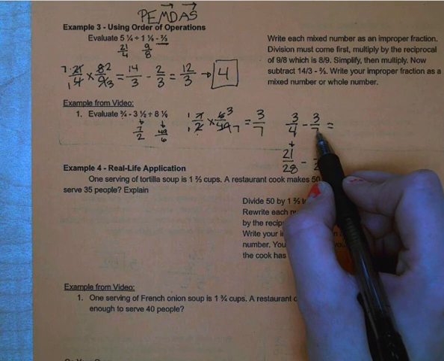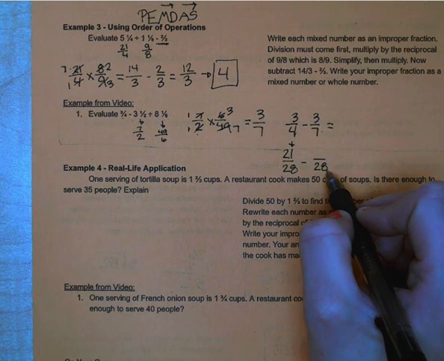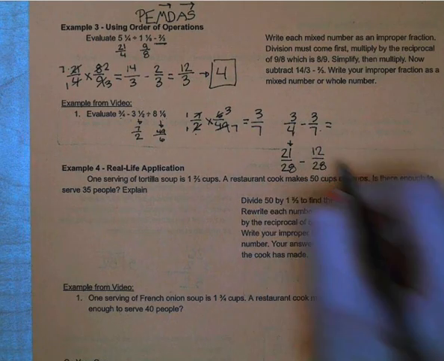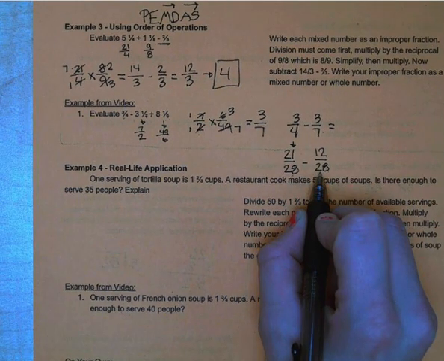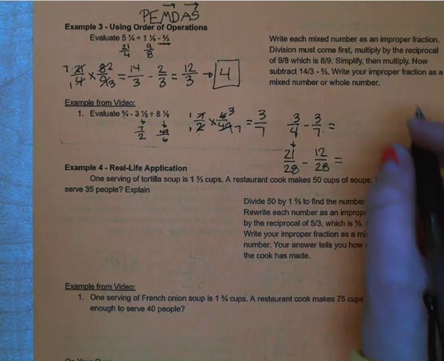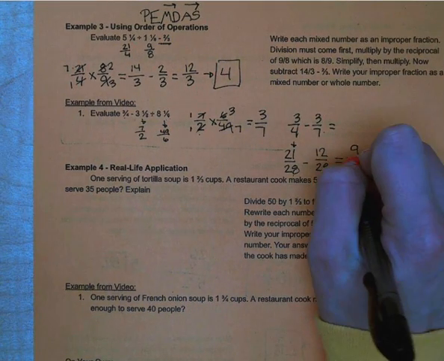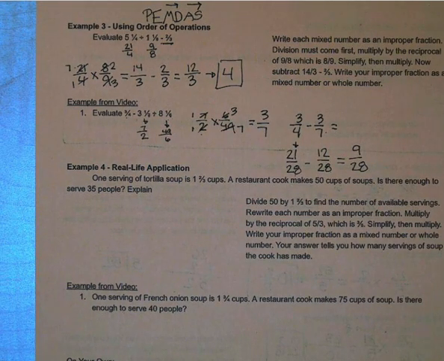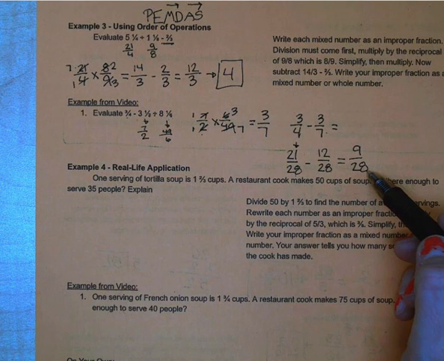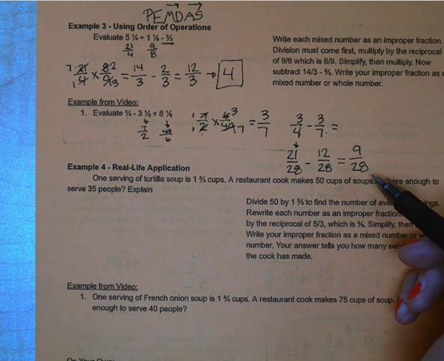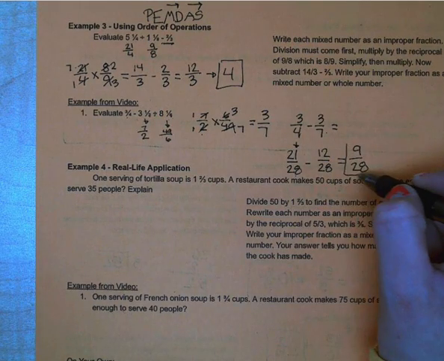Now over here, I did 7 times 4 to get 28, so I also have to do 3 times 4, which is 12. Now that I have a common denominator, I can subtract. 21 minus 12 is 9 over 28. I can use my divisibility rules to see if 9 over 28 can be simplified, and I can also see if they have a common factor. They do not, so my final answer is 9 over 28.